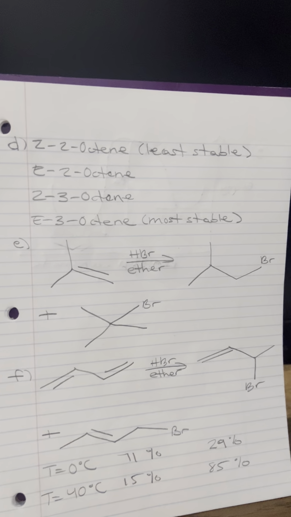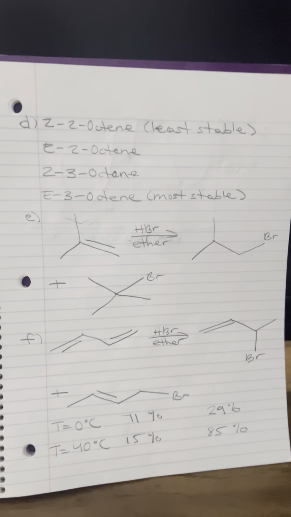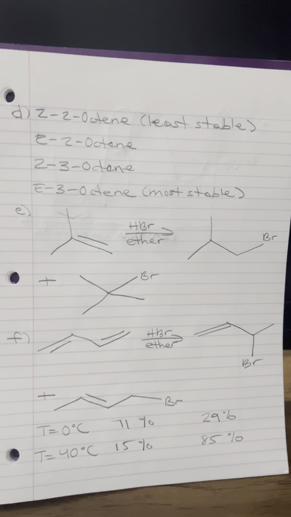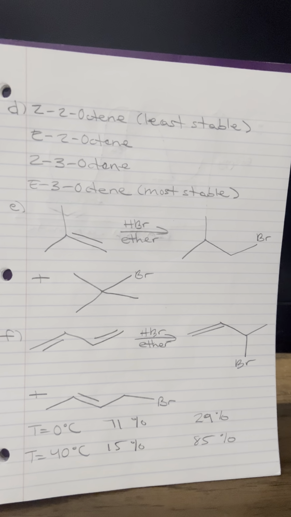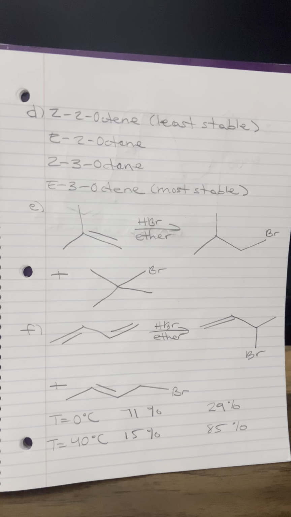So I already listed them out for D. Then this is E. This is my work for E. So this is the reaction with HBr in ether at room temperature. So this is for E.